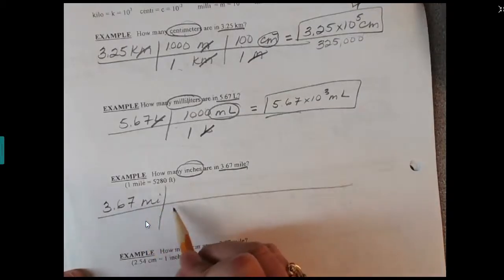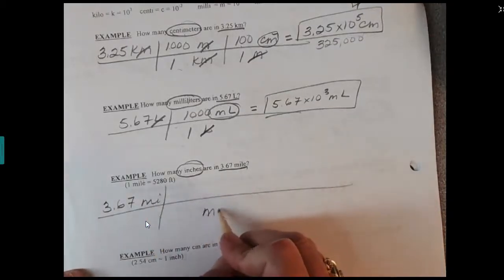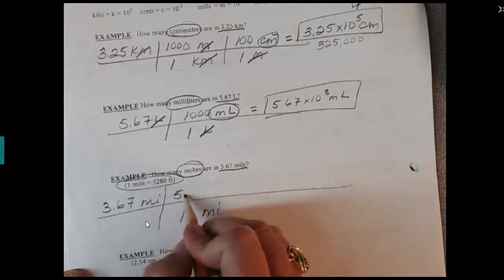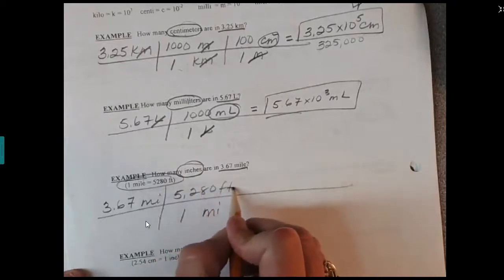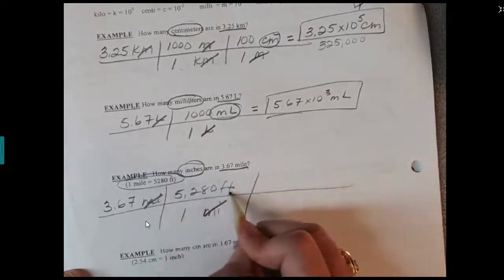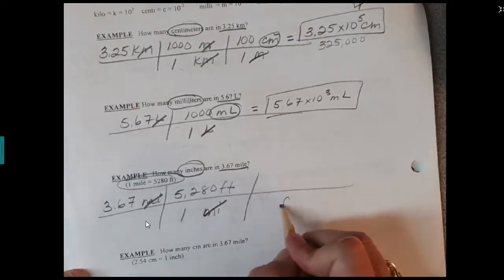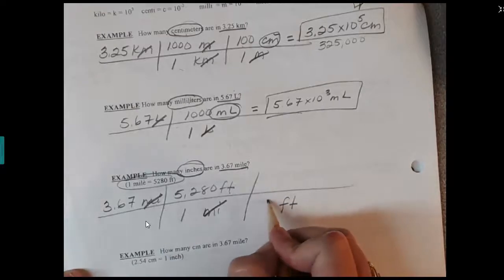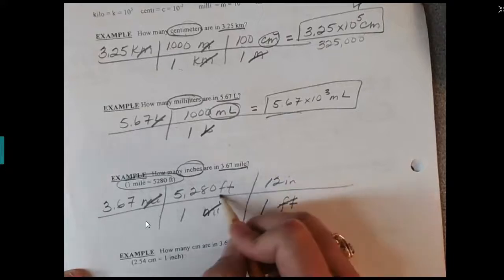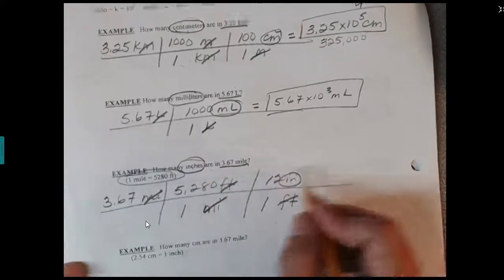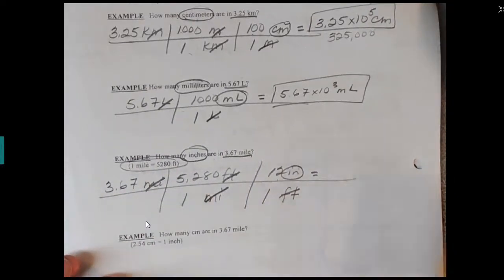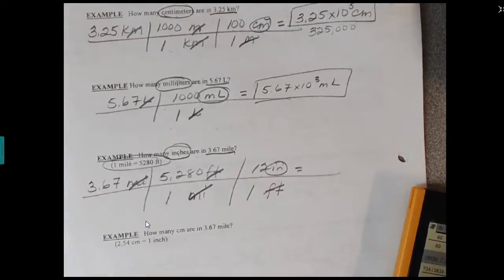So 3.67 miles, the words on the top or the words on the bottom. I have a conversion right there. For every 1 mile, there's 5,280 feet. So my miles cancel. I'm still looking for feet. The words on the top or the words on the bottom. I know for every 1 foot, there are 12 inches. So my feet cancel. I'm left with inches, which is my unknown. Now, look, I don't get to move decimals. I have to actually do math. So that's no fun. That's why I like the metric system.